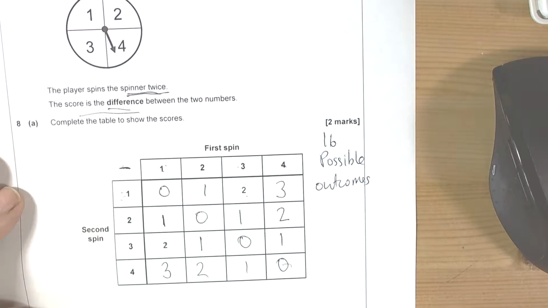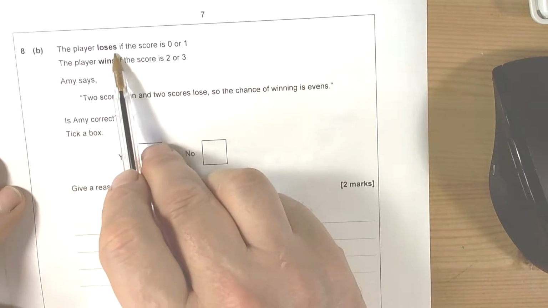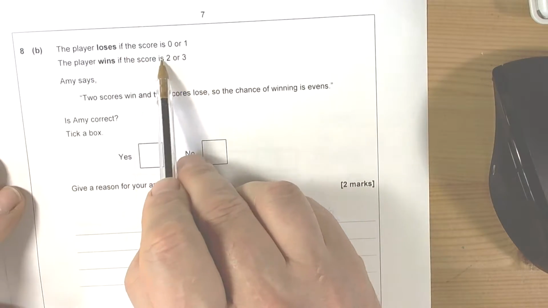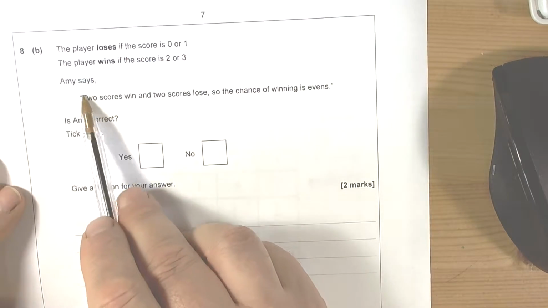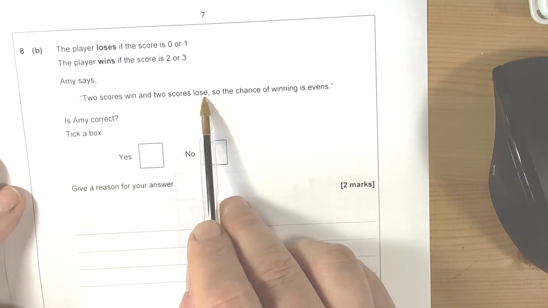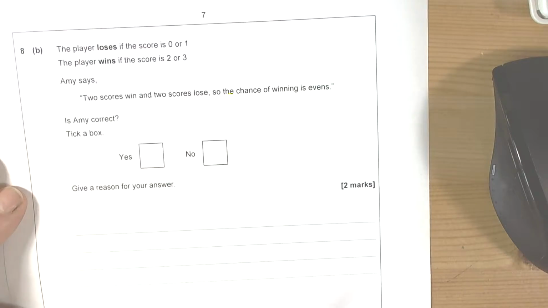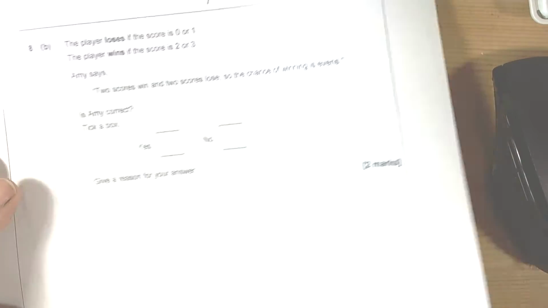The question goes on and it asks you to think about what happens. The player loses if the score is 0 or 1. They win if the score is 2 or 3. Right, so Amy says 2 scores win and 2 scores lose, so the chance of winning is evens. Is Amy correct? Right, so they lose if they score 0 or 1.